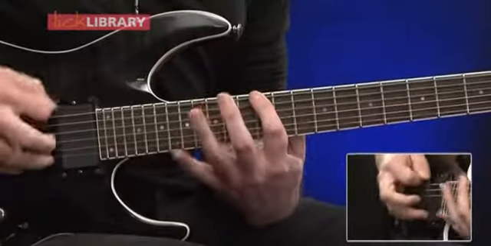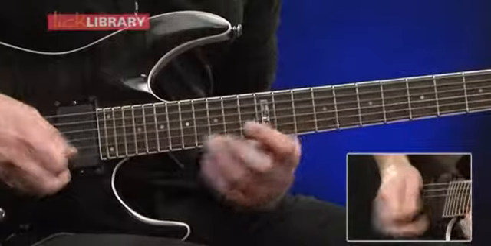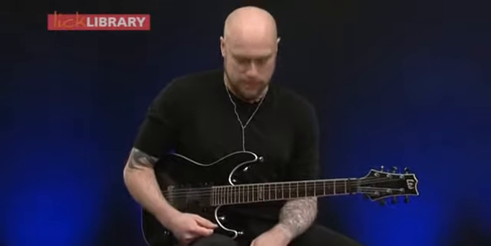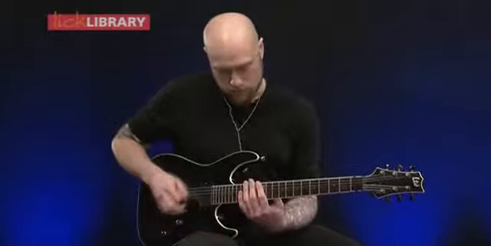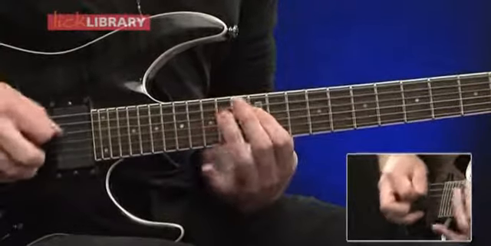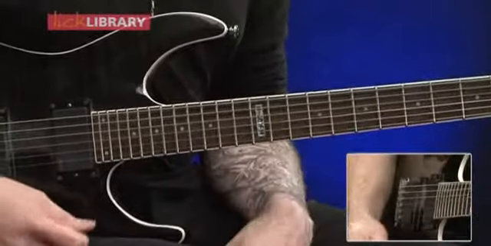So if you just start on an upstroke and you do a sequence such as this, which is just going through your first position E minor pentatonic scale, but going up 3 strings and then down to the next one and then up again. So. And then just try and pick every note.